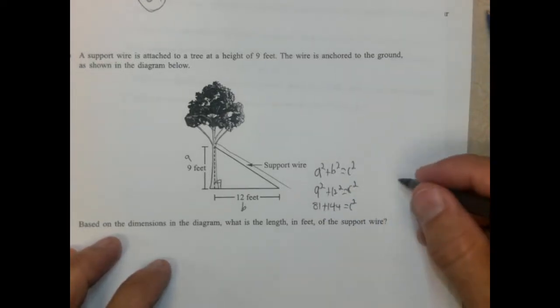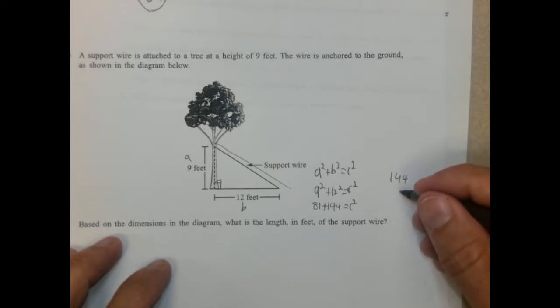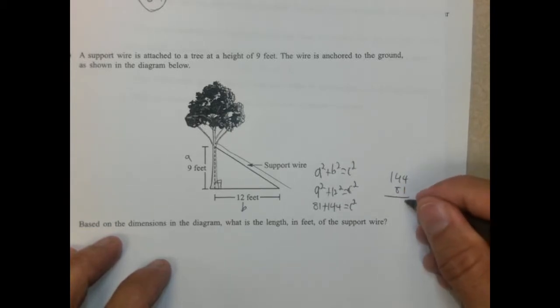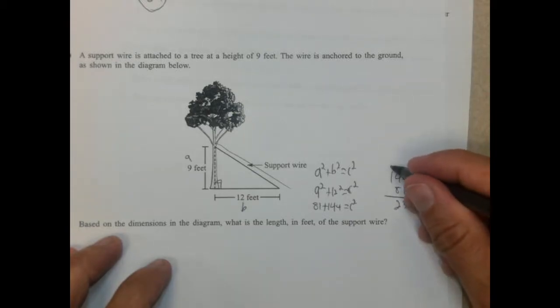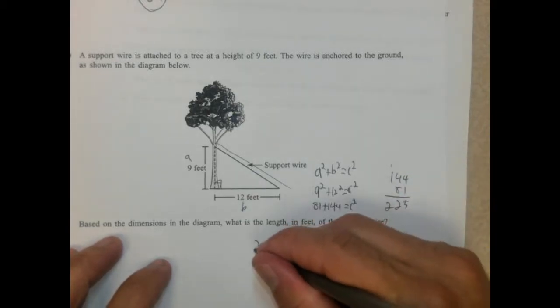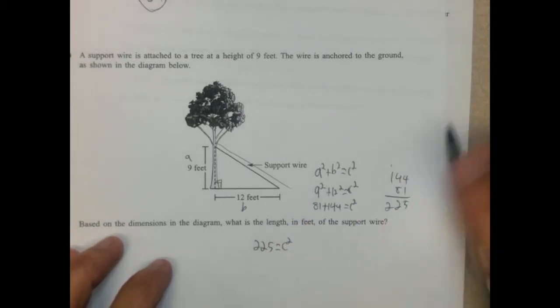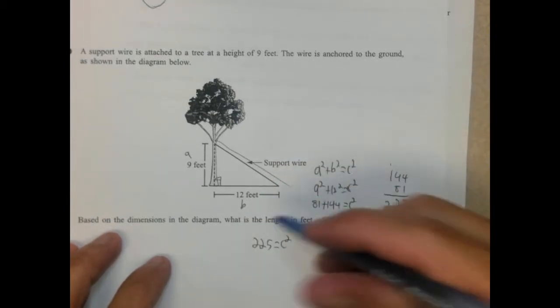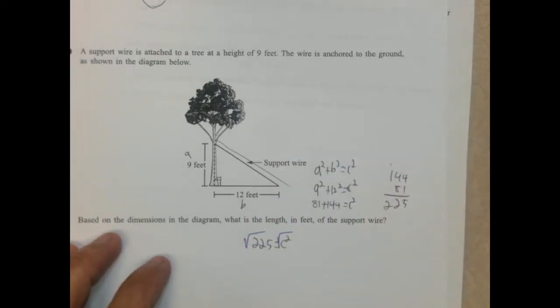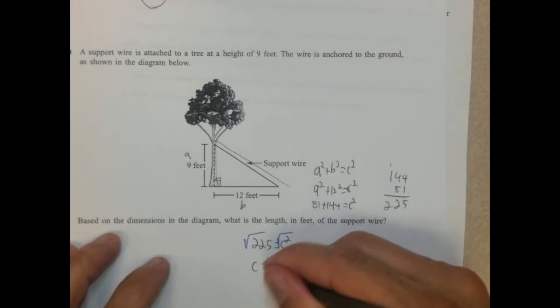We add these together, so 144 plus 81 is going to be, okay, we want 225. So 225 equals c squared. We're going to do square root of both sides. And I believe the square root of 225 is 15.